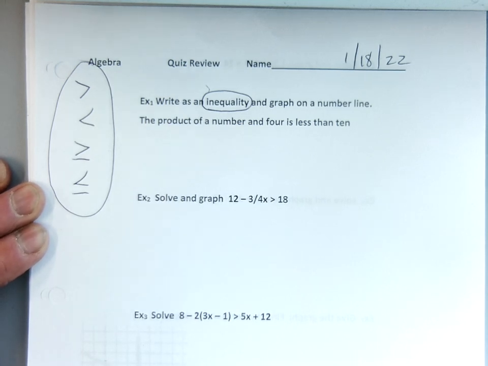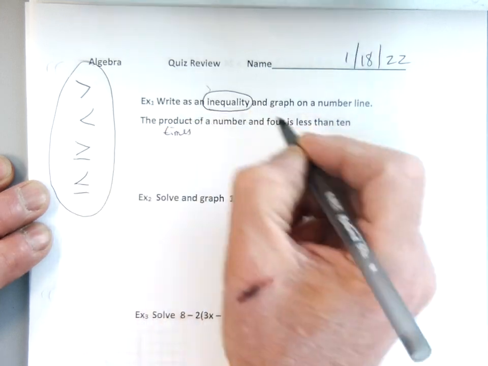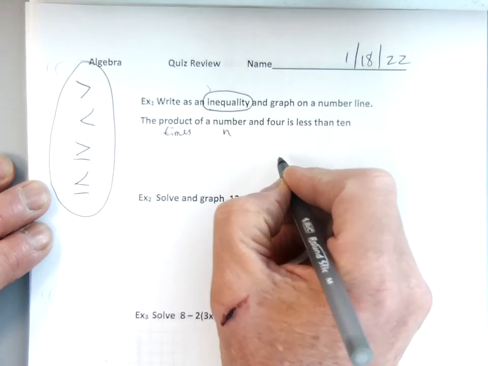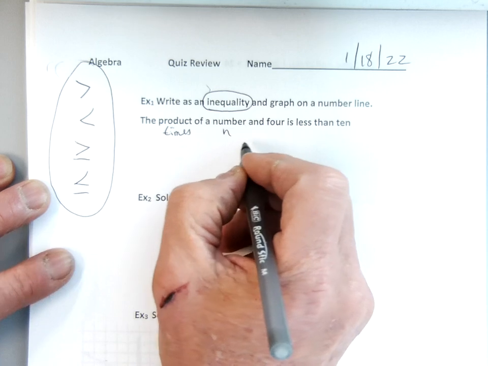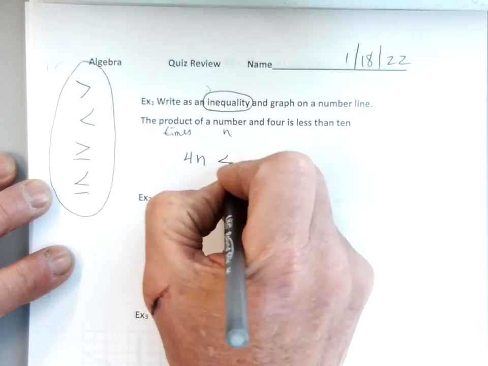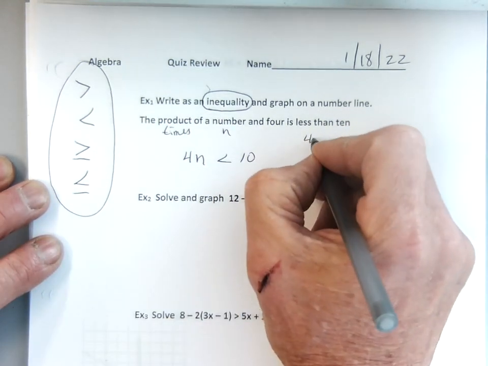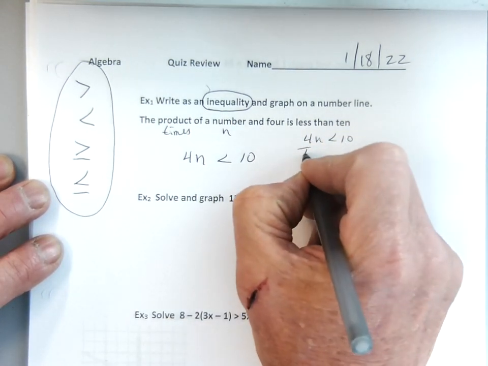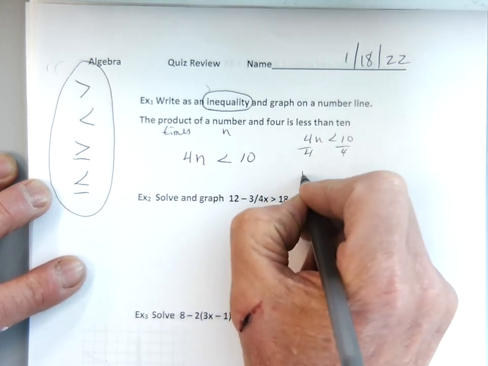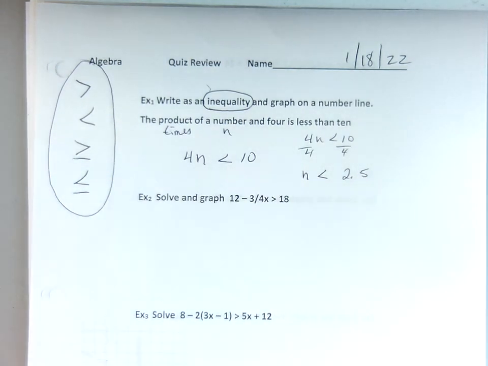write an inequality and graph on a number line. The product. Product means to times. The product of a number, I'm going to call that n, and 4. So probably 4n is less than 10. Yeah, that makes sense, right? And if I needed to solve that, I just divide by 4, and I get 2.5.